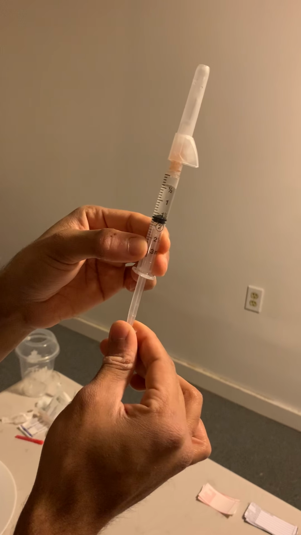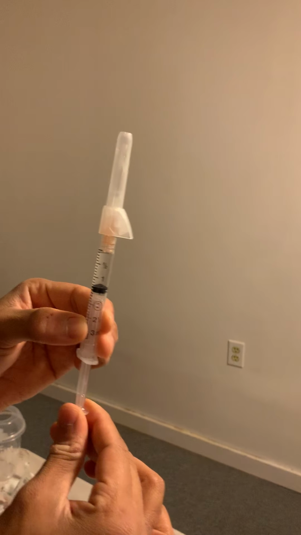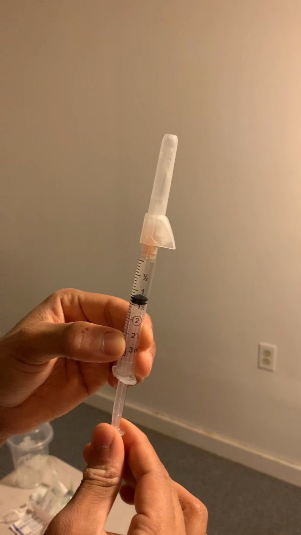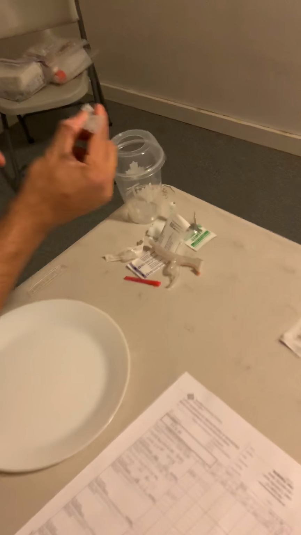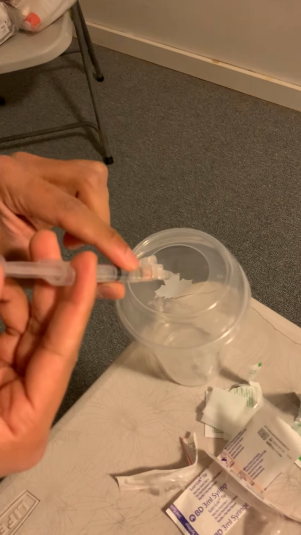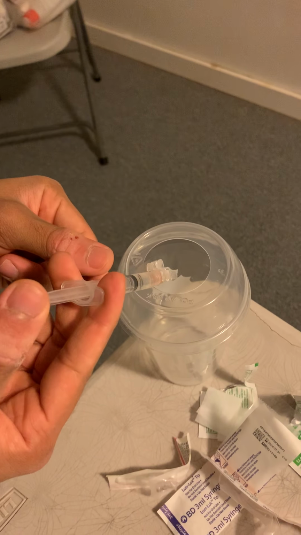I'm just going to be priming my needle now. I do have more excess, so I'm going to be putting that over my med waste container and getting rid of that. I'll be getting rid of what I don't need.